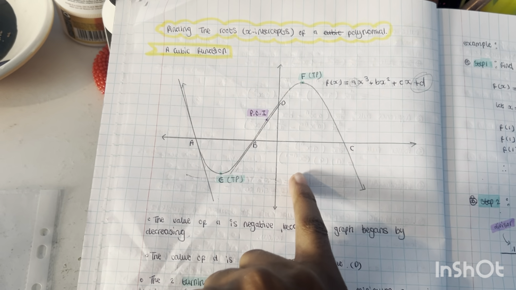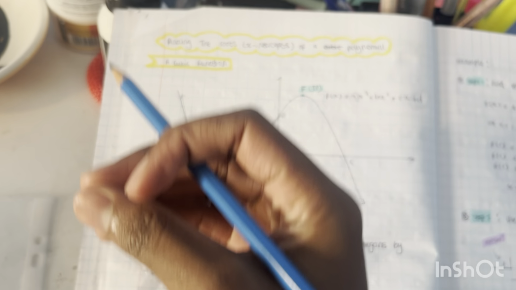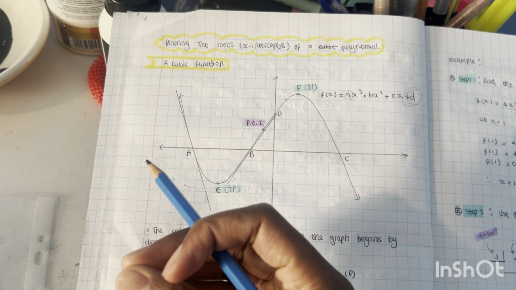Your point of inflection is the maximum or minimum, right? Let me repeat it. The maximum or the minimum. One last time.